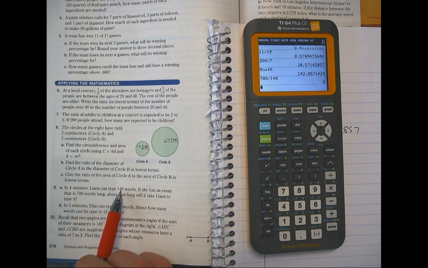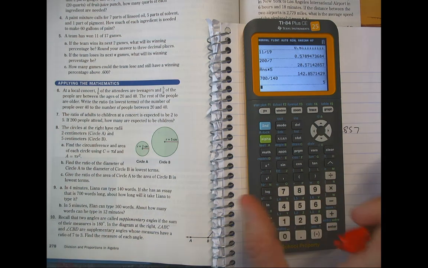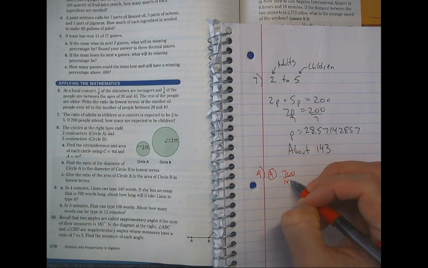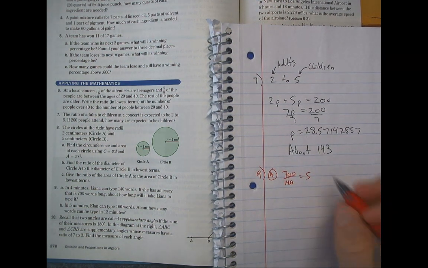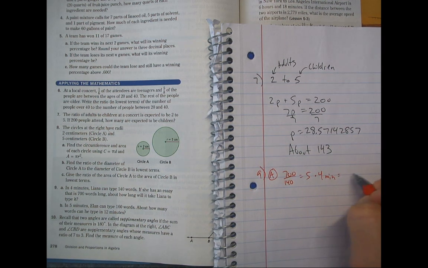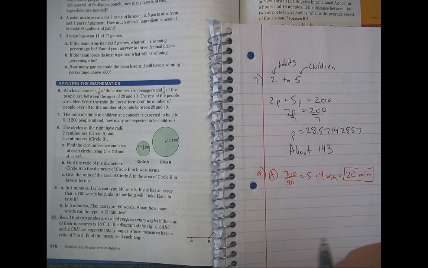So if you took 140 words in 4 minutes 5 times, you're going to end up with 700 words. So because of that, because 700 divided by 140 is 5, I can just take the 5 and times it by the 4 minutes, and I know it's going to take 20 minutes total.